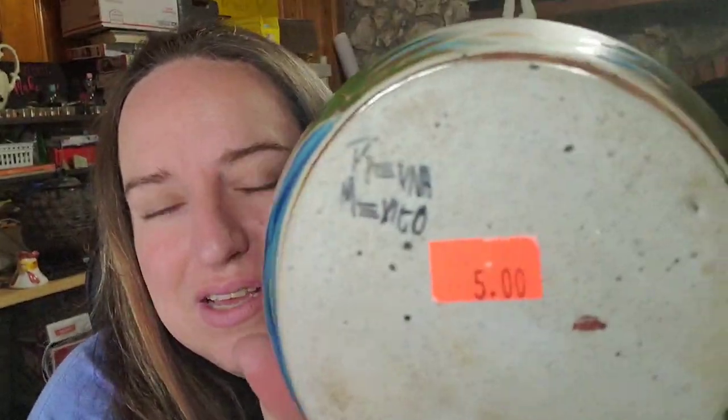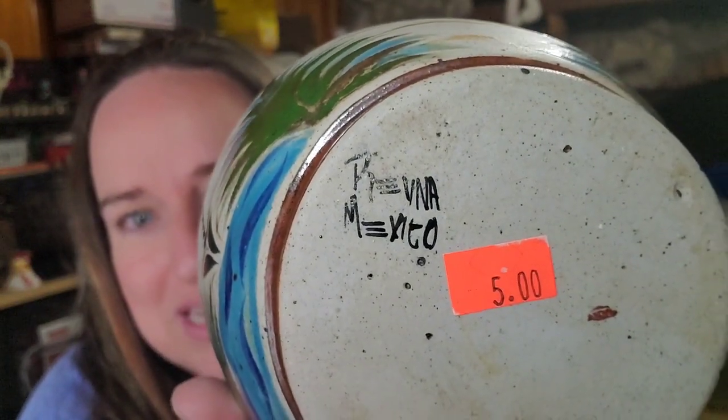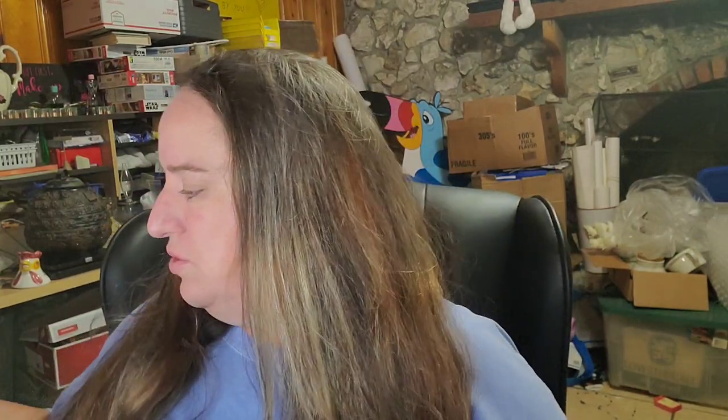And then this one, I paid $5 for this. I can't actually read that first word. I tried to look it up, but I can't find it. So I would put made in Mexico. And I would put maybe nature, their water, their cattails. So whatever I have room for in that description, I'm going to do.